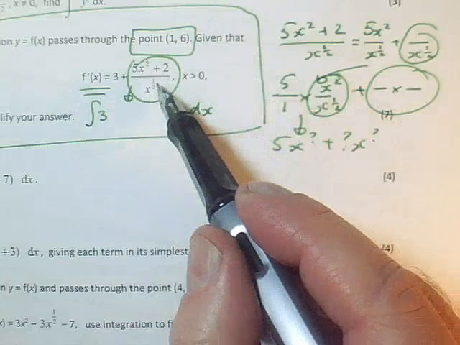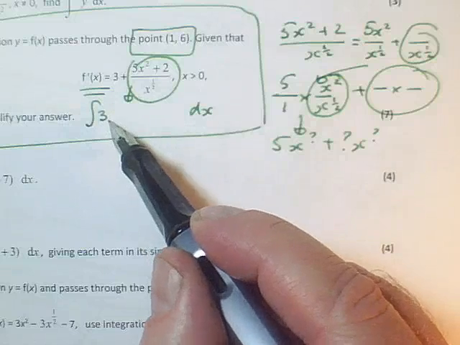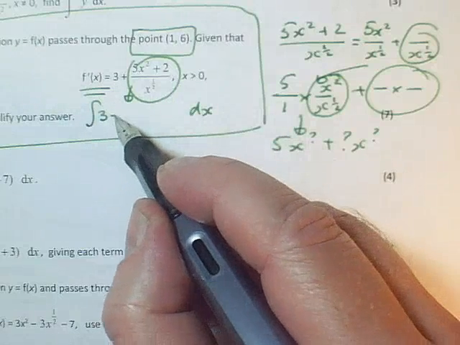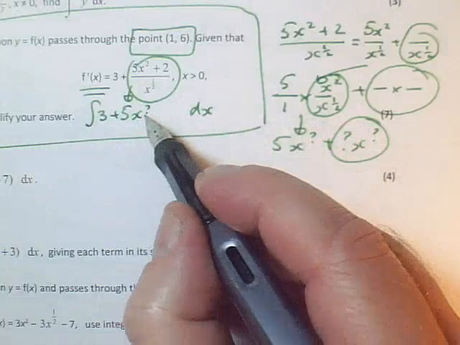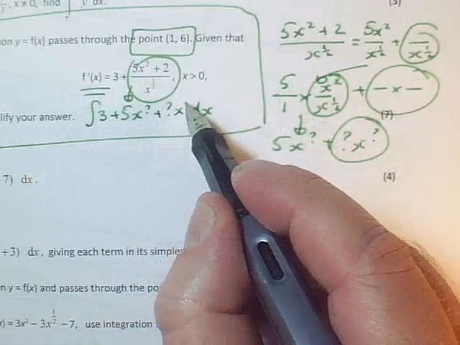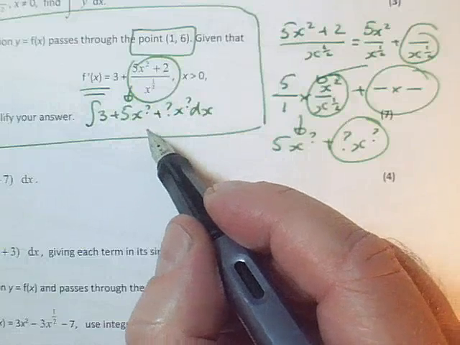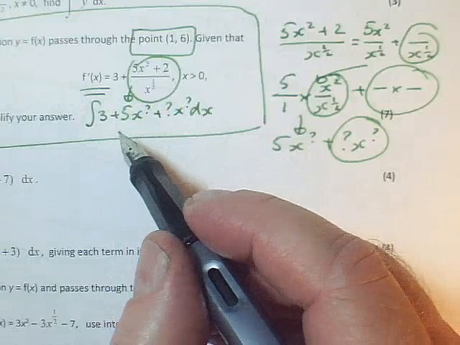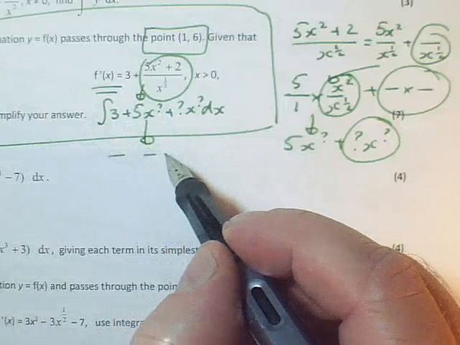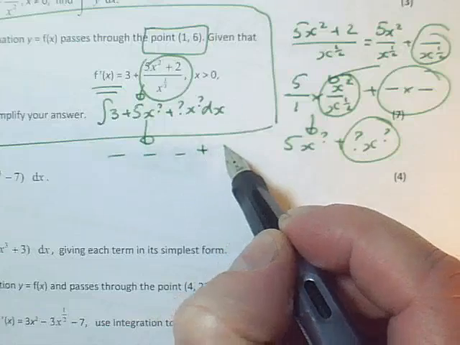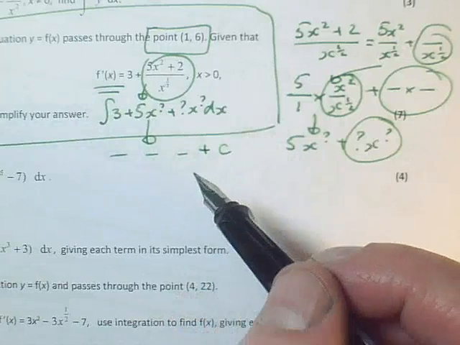So in order to do the integral of this, don't forget the 3, you're going to have plus 5x to some power, and then this bit will be plus some other number, x to some other power. And then you're going to use your rule for integration, and you're going to get an answer for 3 terms, and then you're going to have a plus c at the end. Then you're into phase 2.